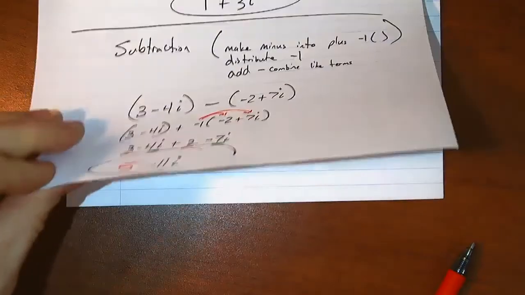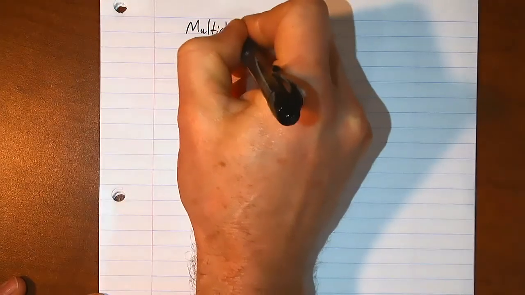All right, moving on to multiplication. And remember, if you need to take a break as we do this, go ahead and pause the video, take a quick break, and come back as we start talking about multiplication.